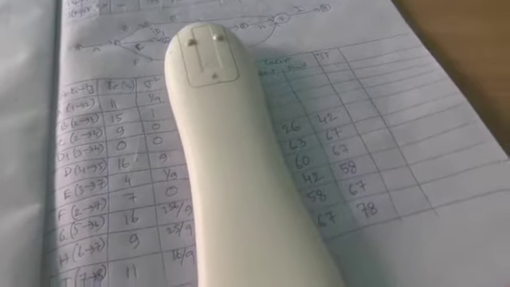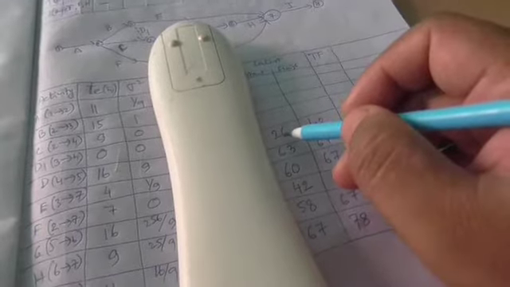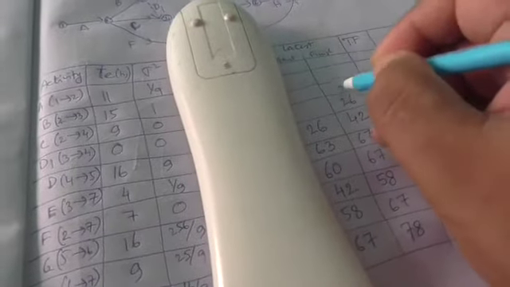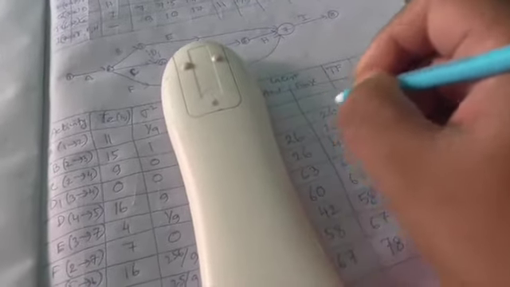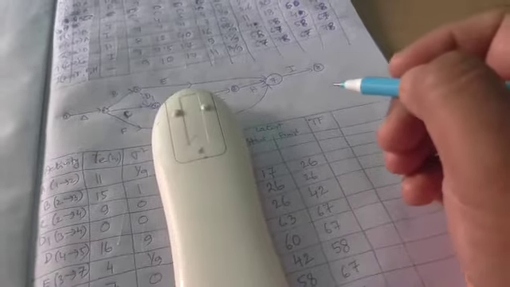That means at 4 all the activities must be completed at 26. So these 2 values are at 4. This is 26, and this is also 26. So 26 minus 0 gives you 26, and 26 minus 9 gives you 17. Fine.